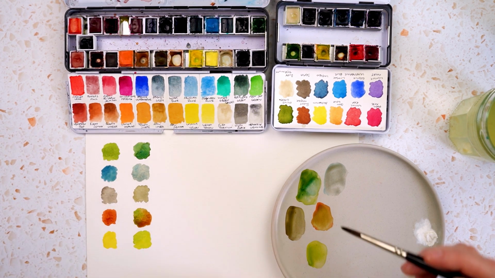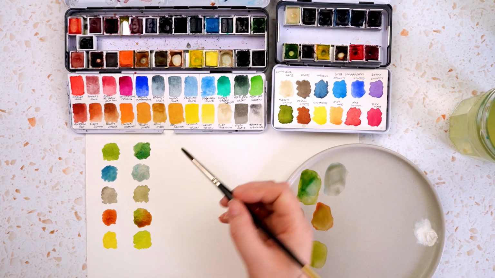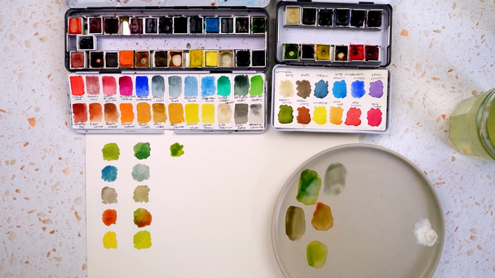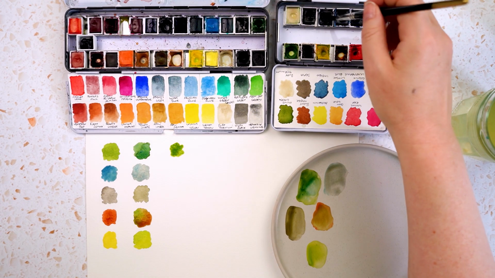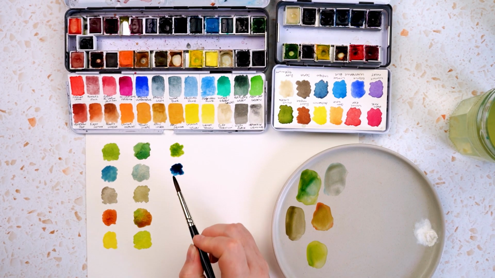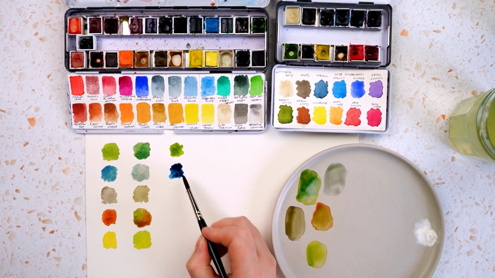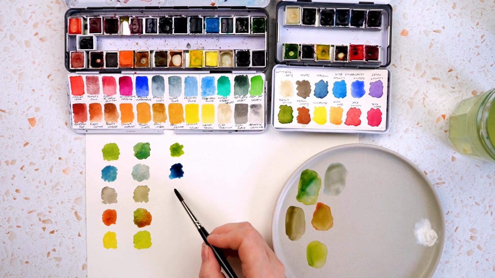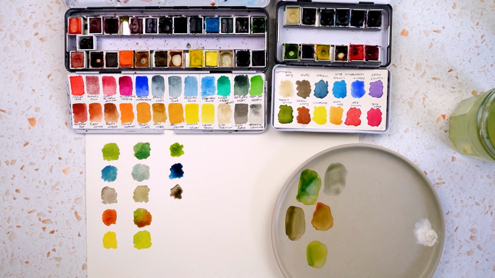So I'm going to make another column here with the same original swatches, except let's go for indigo there instead of the Prussian blue. And there's my sepia.